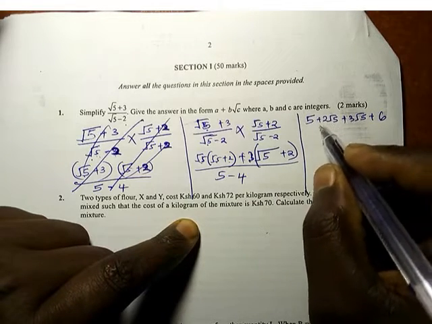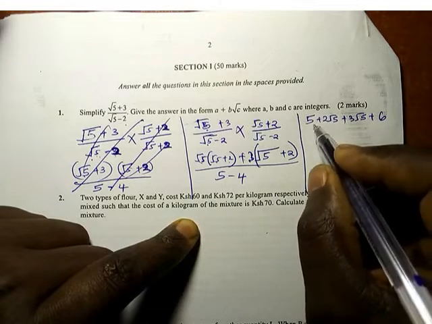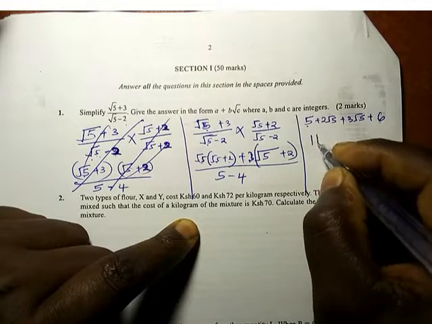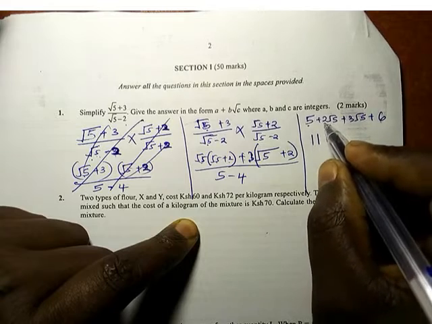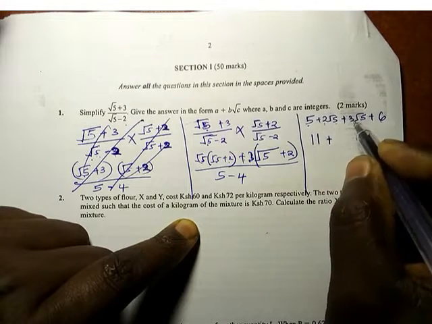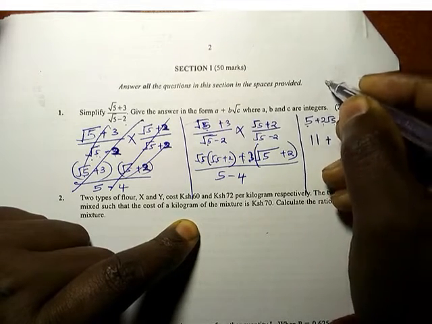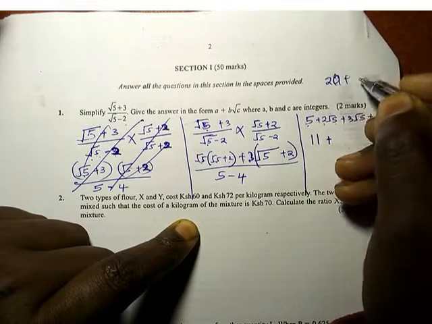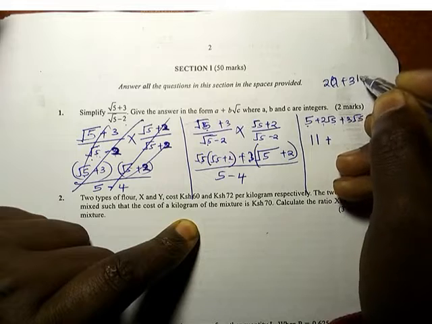So let us add like terms together. We have whole numbers 5 plus 6, this is 11, plus 2 root 5. 2 root 5 is the same as 2a, plus 3a.